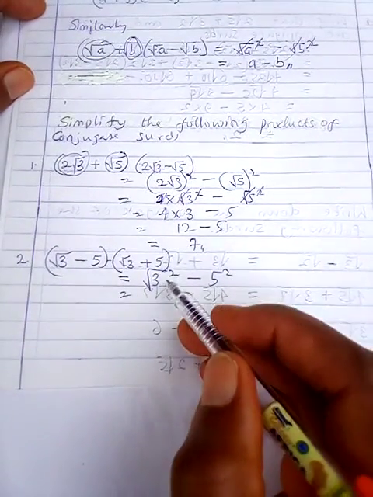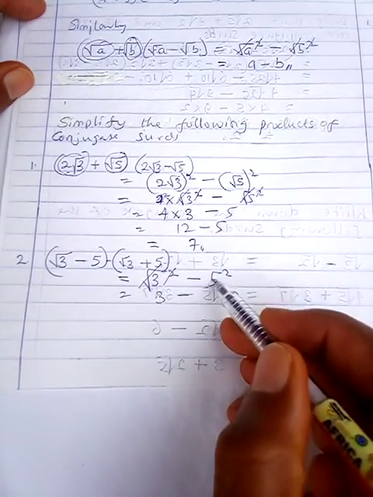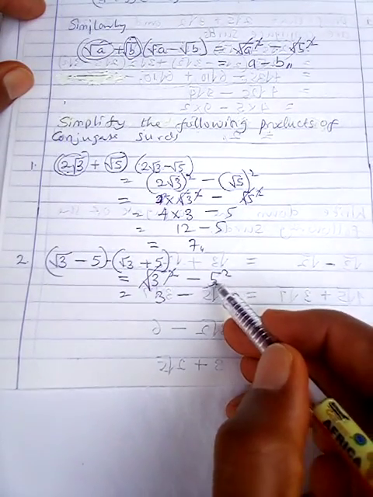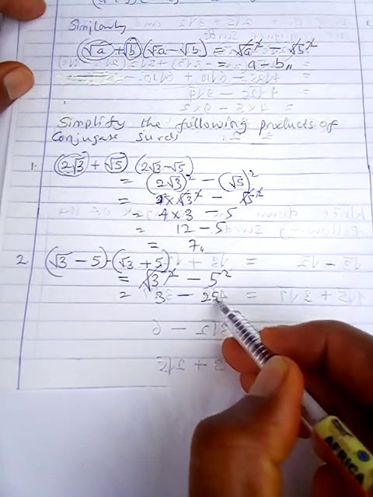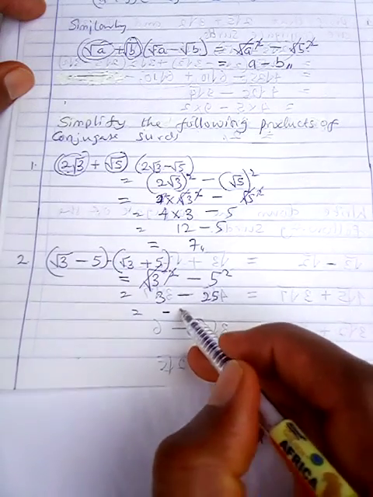Now let us simplify this. We're going to have the square here take out the square root, so here will be 3, and here this one does not have a square root, so we're going to find 5 squared, which is 25. And then we are going to have 3 minus 25, which is going to give us minus 22.